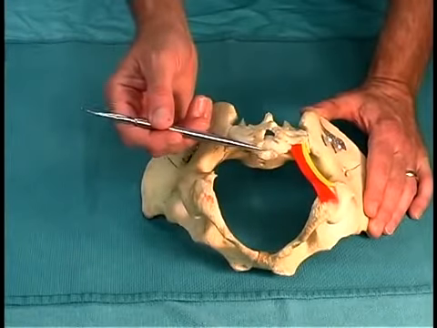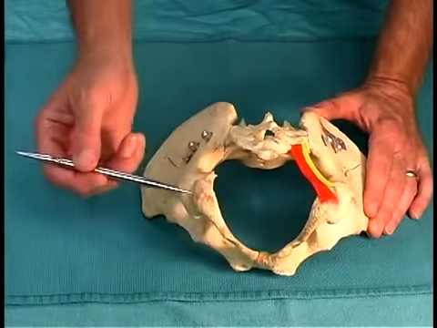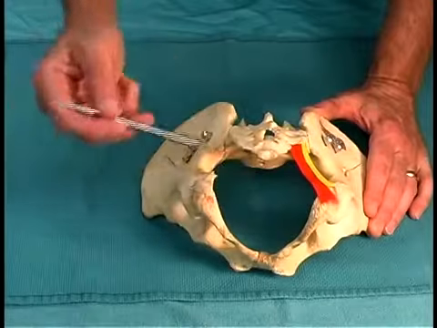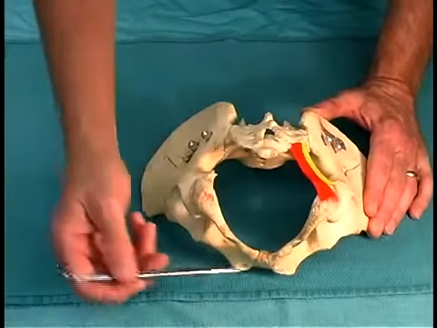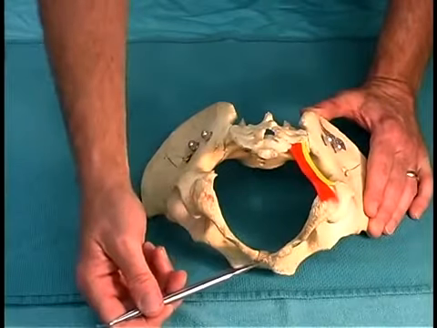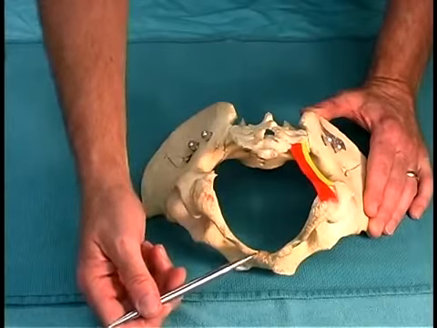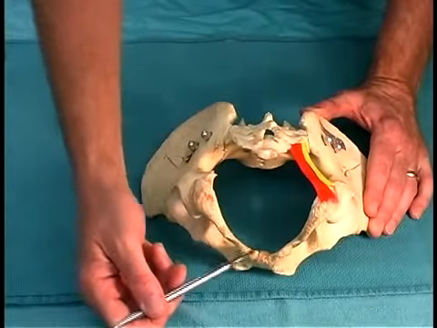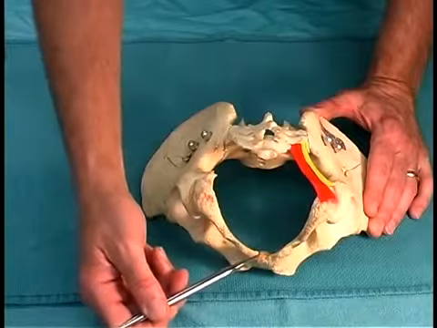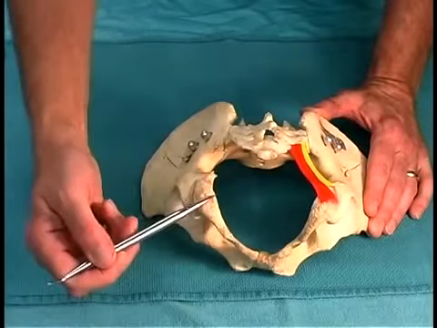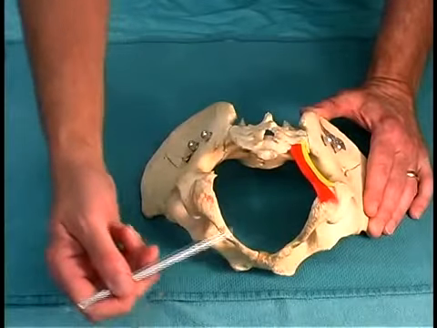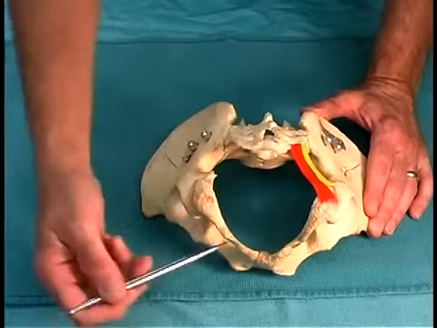Posteriorly, the tip of the sacrum or the coccyx. Off laterally on both sides would be the ischial tuberosities. And then anteriorly is the pubic symphysis down here. The other important bony landmarks would be this bar of bone that runs from the pubic bone back to the ischial tuberosity called the ischiopubic ramus. And there'll be two of those.